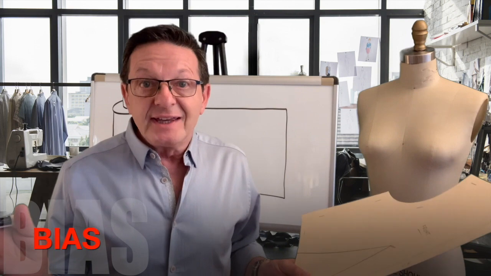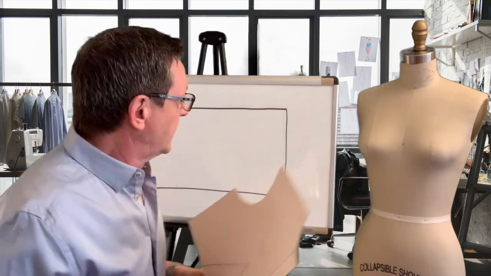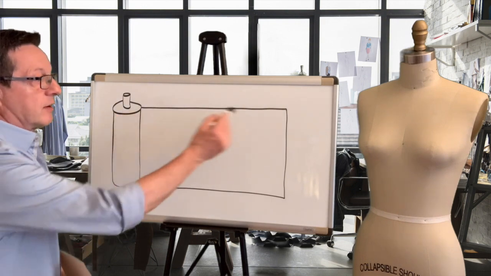Okay? Enjoy. Okay, in this lesson, we're going to cover bias. What is bias? Why use bias? Why do we cut fabric on the bias? So let's get started. So let's say that this is our fabric.